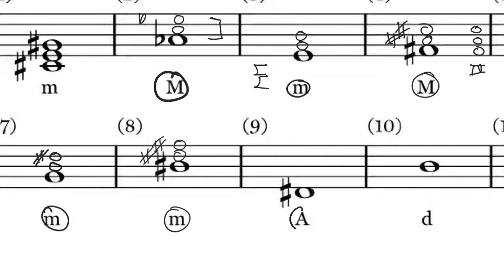All right, augmented. Let's do this as a major chord. So it would be, sorry, F sharp, A sharp, C sharp, but to augment it, you have to raise the fifth, so it becomes a double sharp.